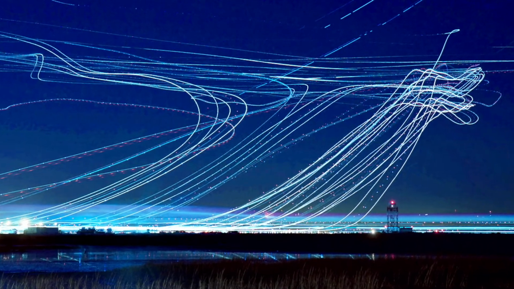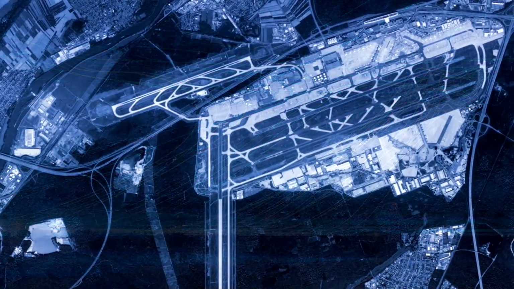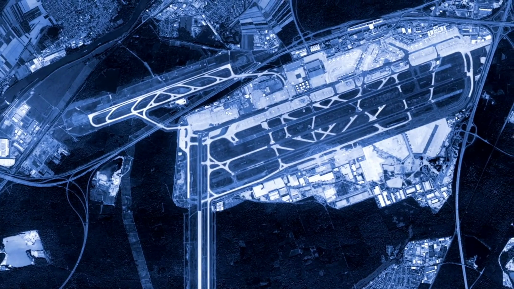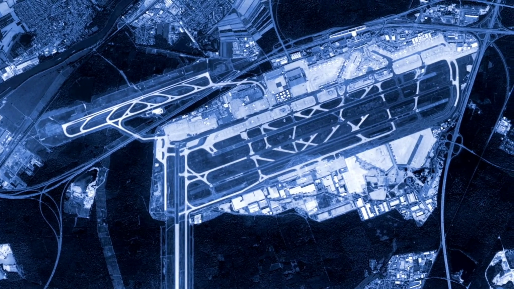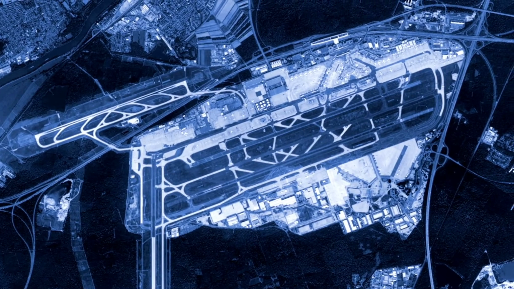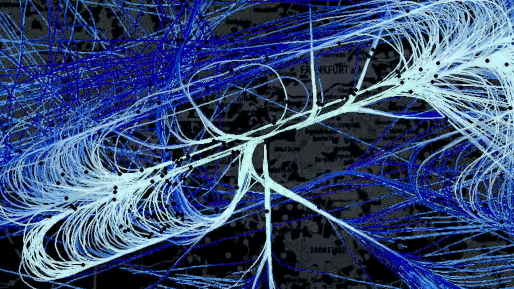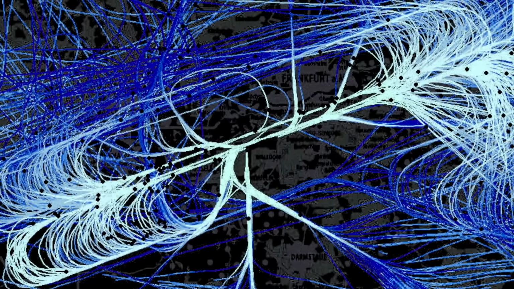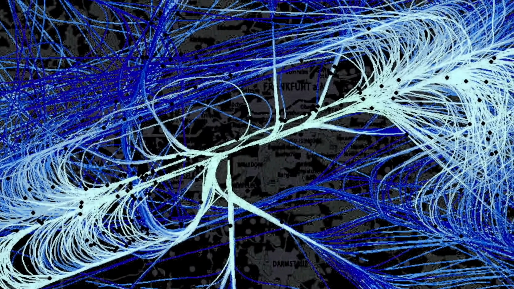So these are actual flight lines, and this is the complex entity of the Frankfurt Airport, one of the largest airports in Europe. These are real flight lines of airports, which you can see are now simplified to be easier to understand, which is a preset to what we're going to be explaining to you.